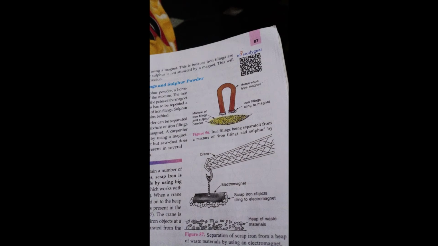Next one, separation of scrap iron using an electromagnet. That is, when you apply electrical force on the magnet, it becomes an electromagnet. It attracts the waste materials using the electromagnet.